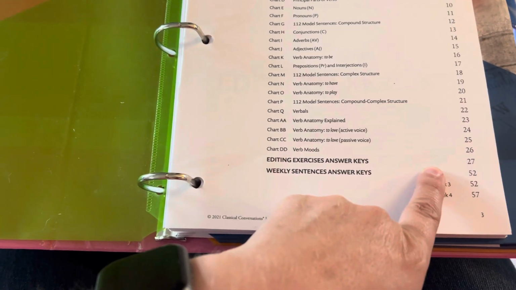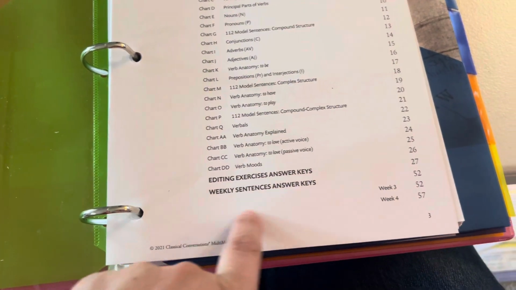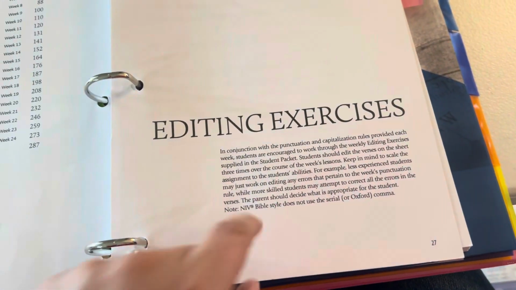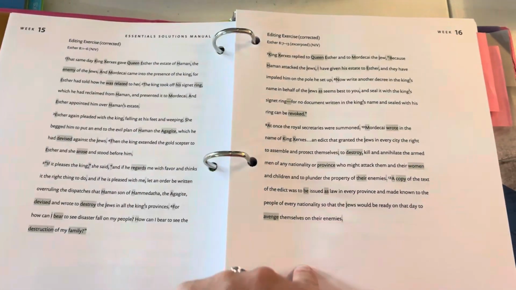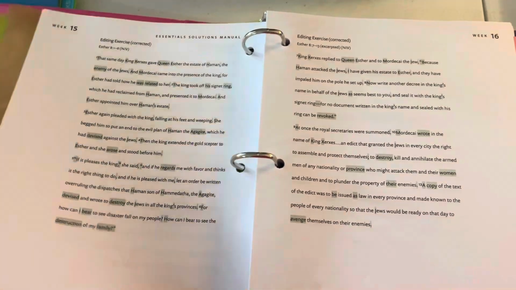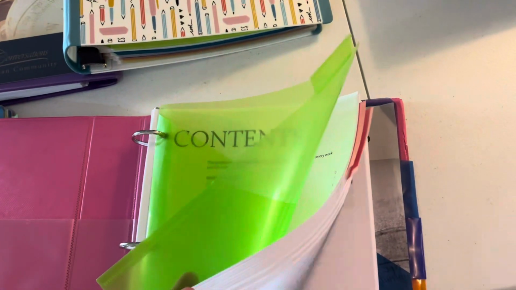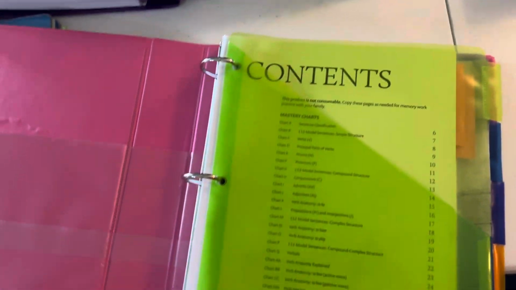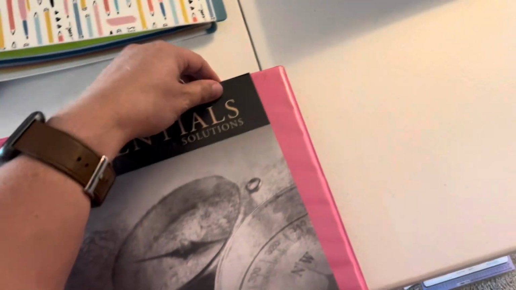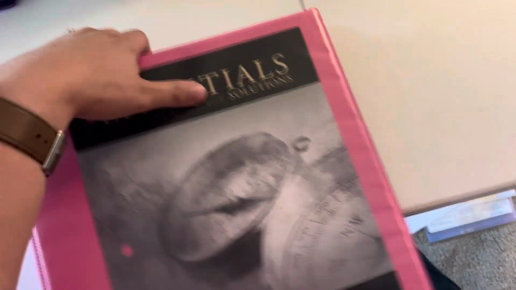But the editing exercises and answer keys, the weekly sentence answer keys, that's what's in here. So I've got the sentences, which look like this, and the editing exercises that are here. These are optional. You can add them or subtract them to your work, but they're there for you. That's what's there. Not a whole lot of organizing, just in a binder.